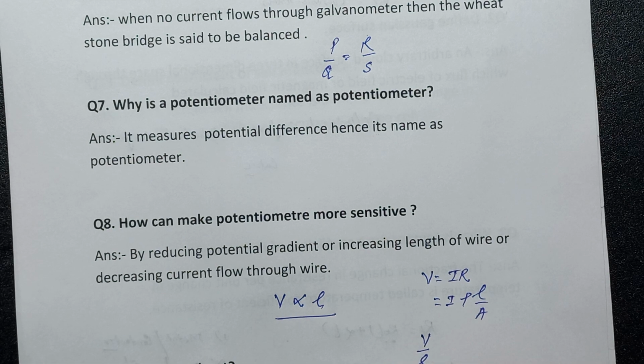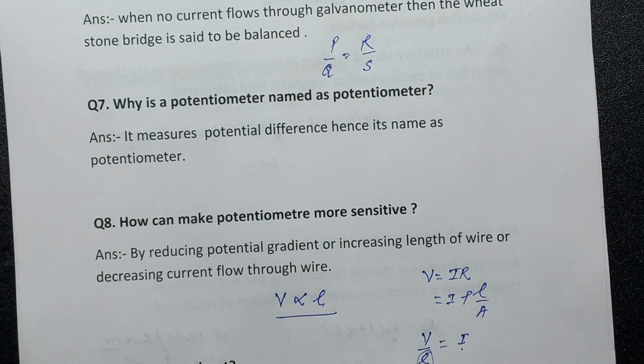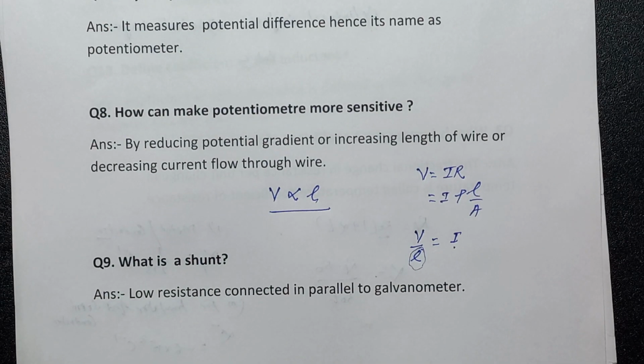V by L. This is known as potential gradient. As length is increased, current is decreasing. So by reducing potential gradient and increasing length of wire, you can reduce current and make the potentiometer more sensitive.